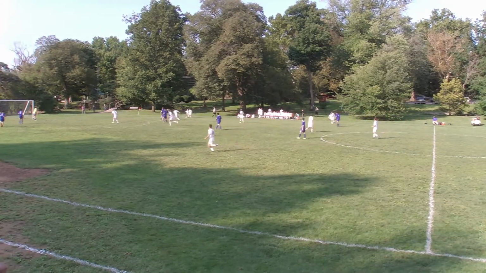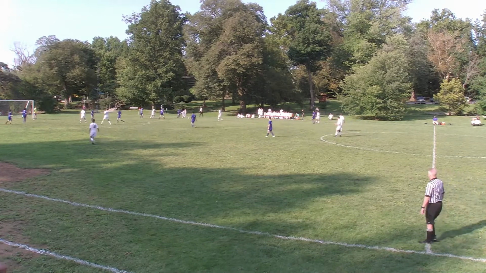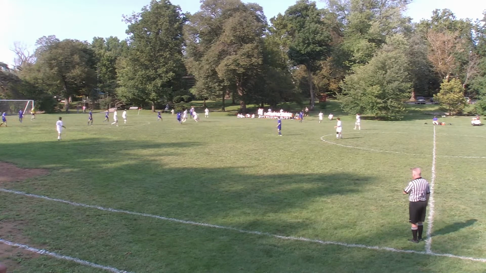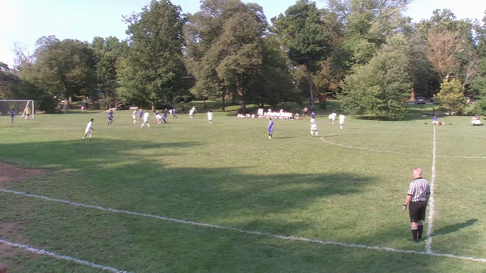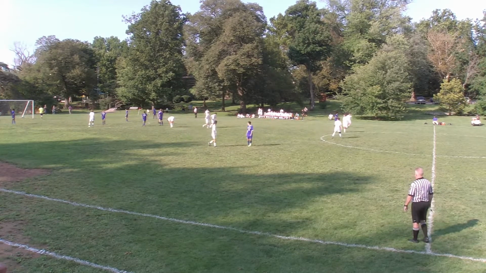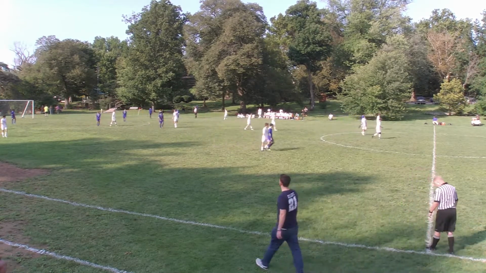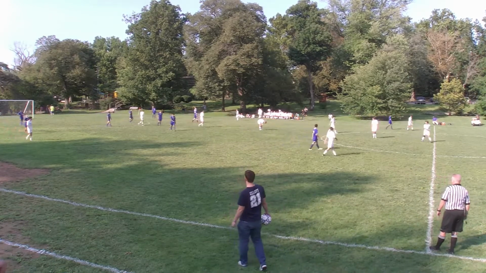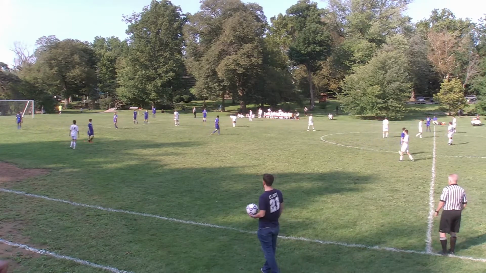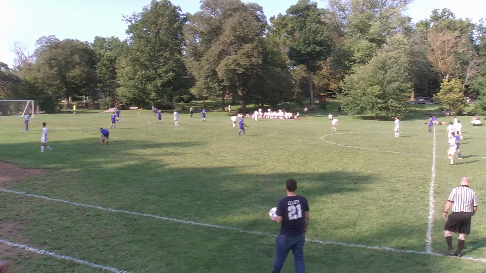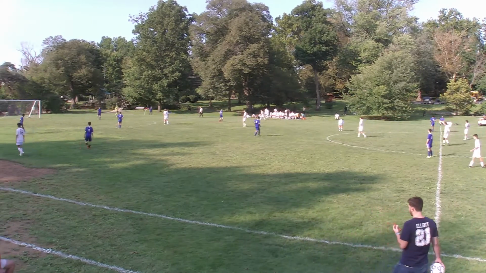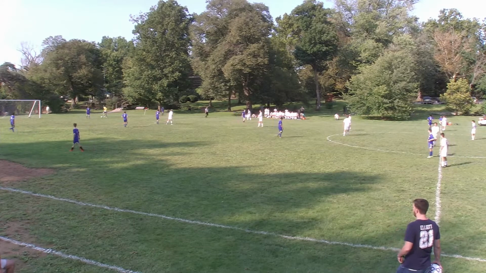Doc brings the ball up the right side, back out to the right wing. Right halfback dribbling into the inside. Shot by Doc well up over the net. Goal kick by Phil-Mont.